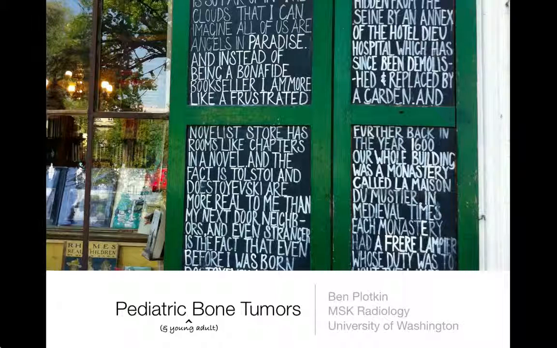For this lecture, we're going to talk about pediatric bone tumors. And pediatric bone tumors are important to consider separately from other bone tumors in that when we talk about bone tumors, one of the things we use to help us differentiate and to help us hone our differential diagnosis is age. So age is important, just like location is important.